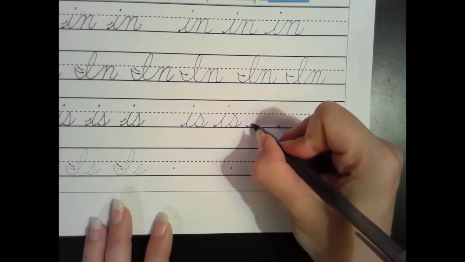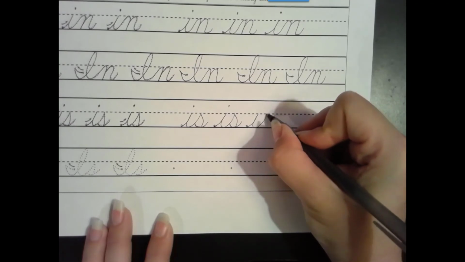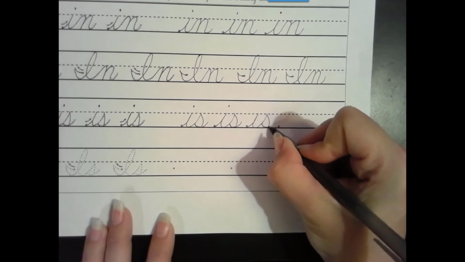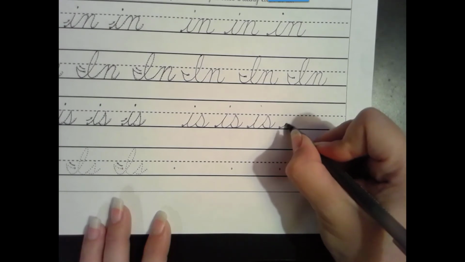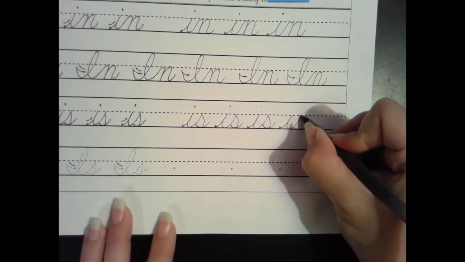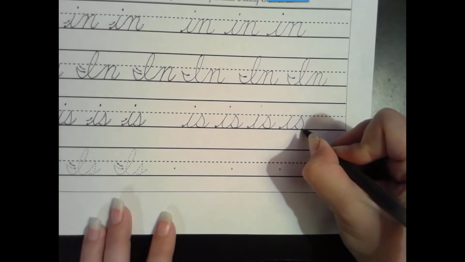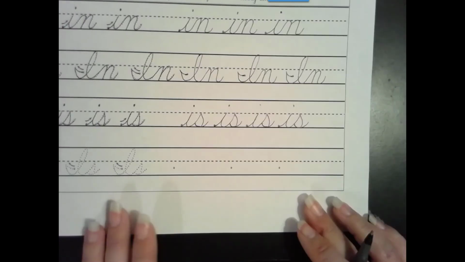Starting dot, slant up, retrace back down. Now we're going to make our S, slant up, make a point, curve around, touch, retrace. So that's I-S. Starting dot, slant up, retrace back down, slant up, make our S, make a point, curve around, retrace, make your tail, and then we go back and dot the I.